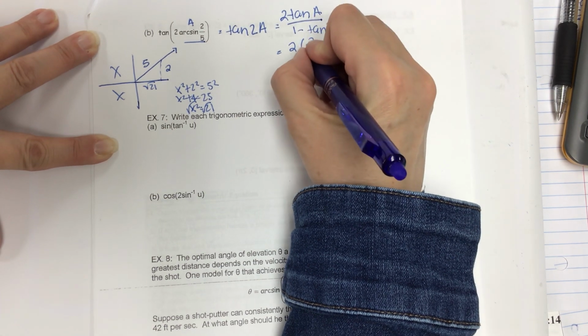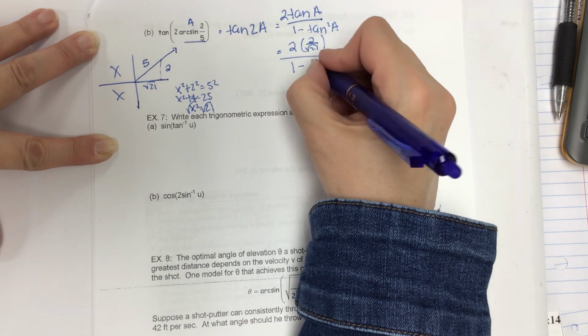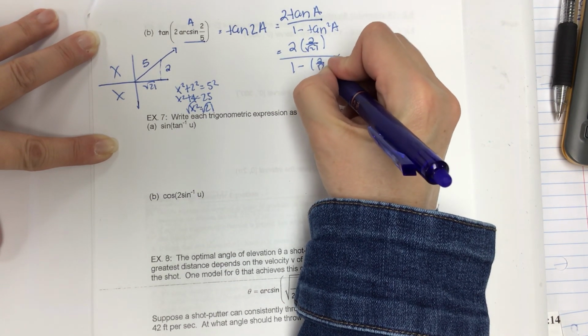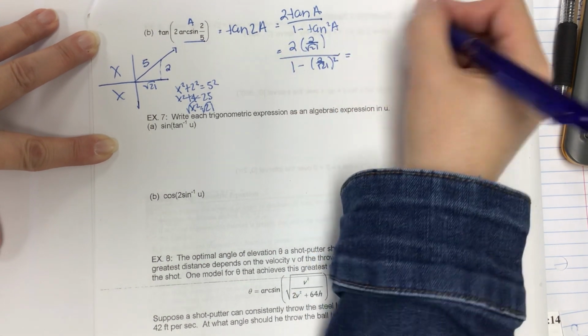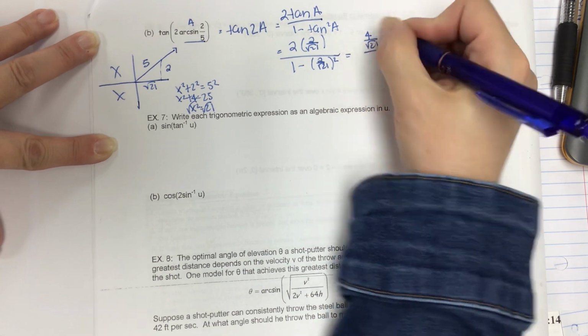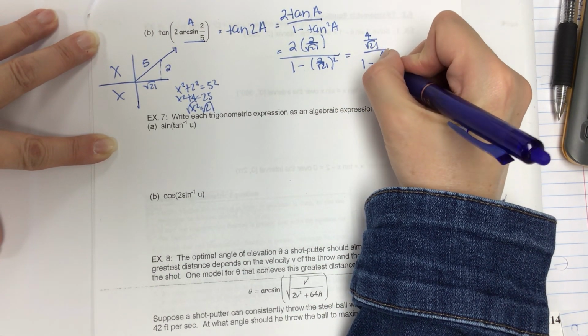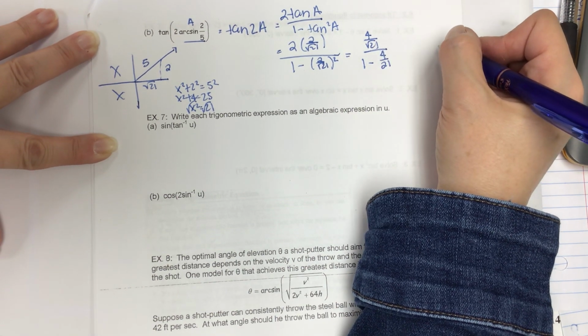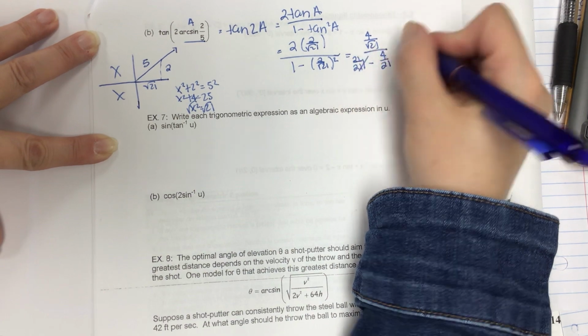All right, now we just substitute in. 2 times tangent is opposite over adjacent. So 2 over the square root of 21 divided by 1 minus 2 over the square root of 21 squared. So in the numerator, I get 4 over the square root of 21. Down here I'd have 1 minus, what, 4 over 21? Is that fair? And here, instead of having 1, I'd do 21 over 21 minus 4 over 21.